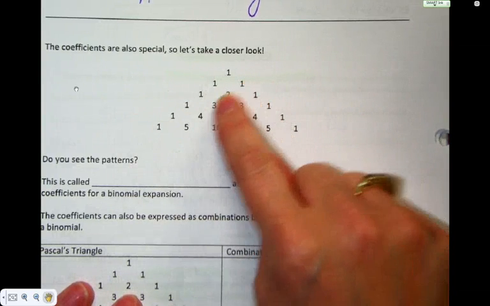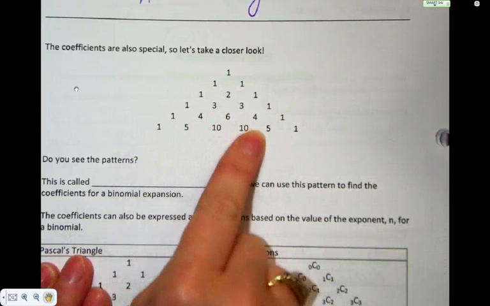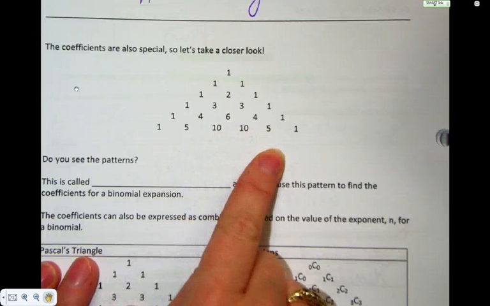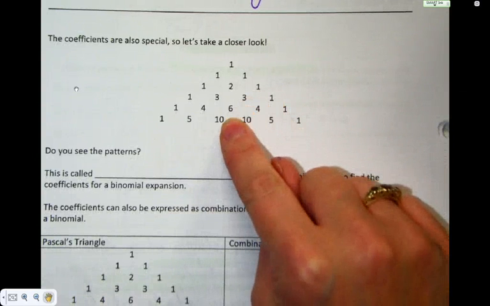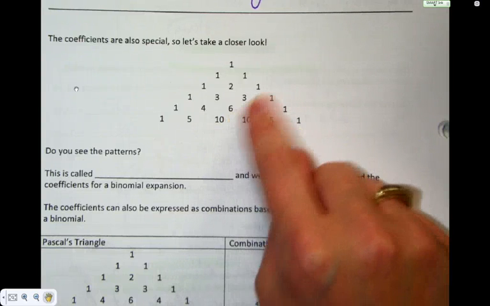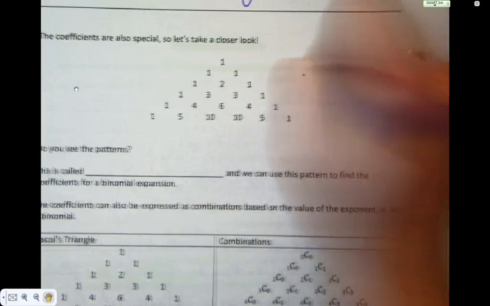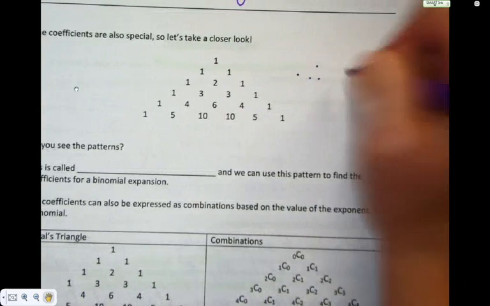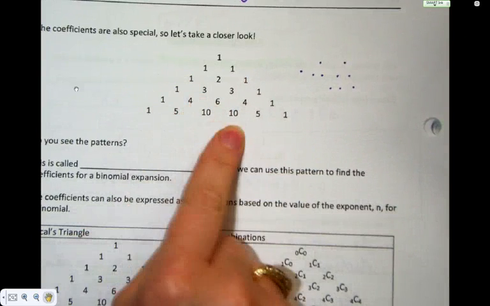Take a look at the second diagonal row. 1, 2, 3, 4, 5, this way. 1, 2, 3, 4, 5. So what would the next row contain? 6. These you may not recognize, but 1, 3, 6, 10, etc. are very special patterns. Anybody know what 1, 3, 6, 10 are? They're called triangular numbers. If you were to draw 1 dot, then 3 dots, then 6 dots, what do they form? Triangles. They're called triangular numbers. And so you end up getting it this way and the other diagonal.